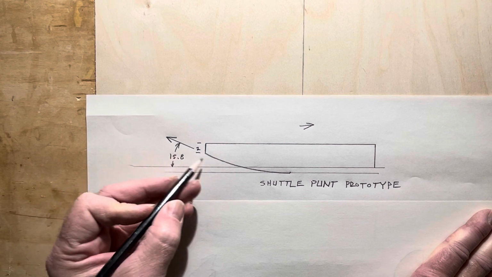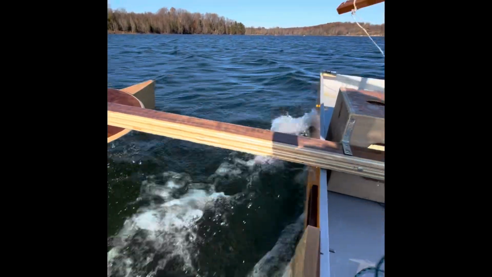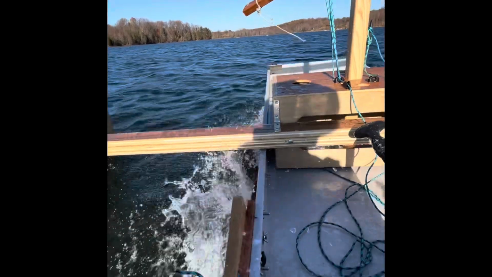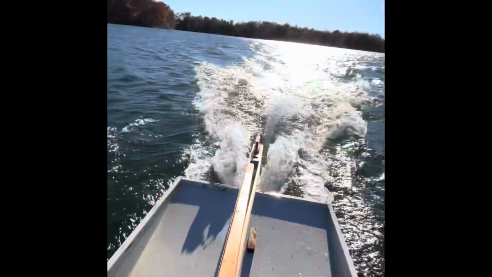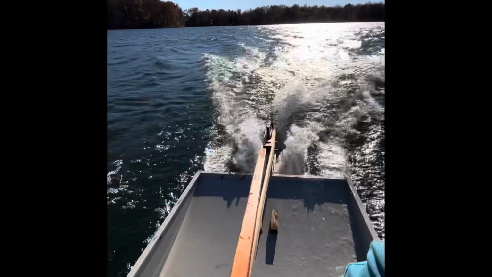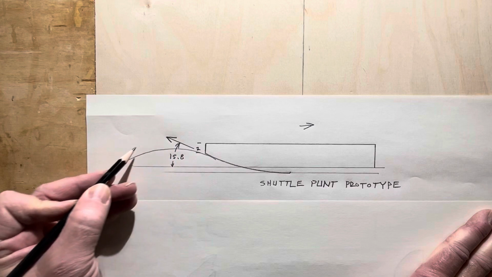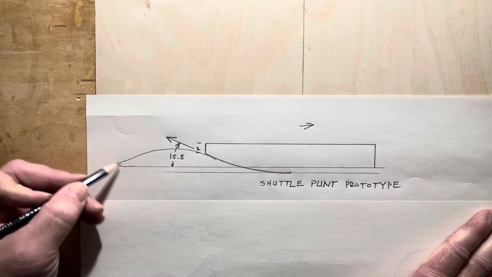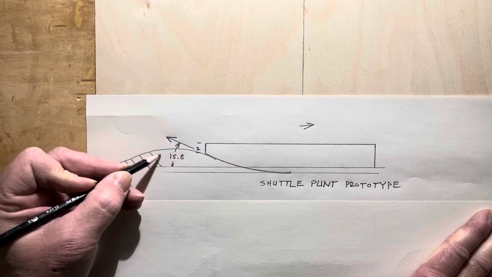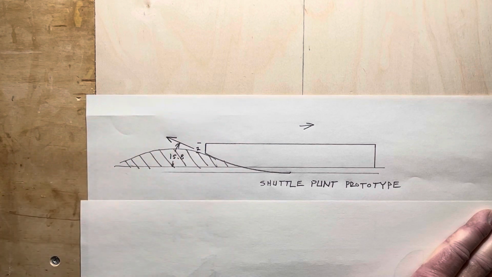So if you watch the video, you'll notice that water shoots like this. That's a problem right there, all that water shooting up. It lifts all this water above the water line here, and it creates this big wave, and that creates drag.